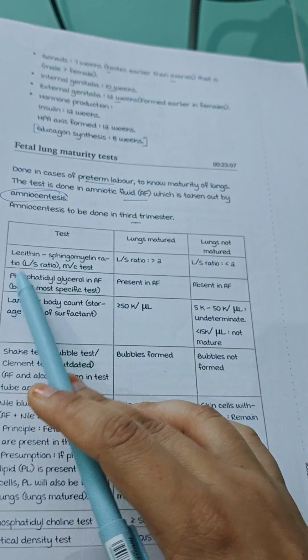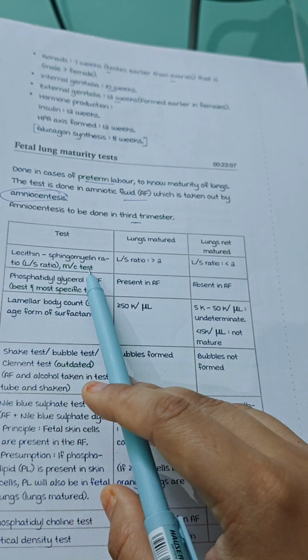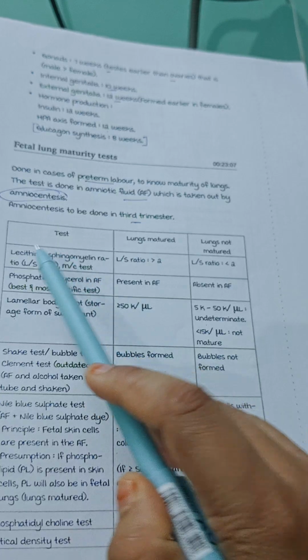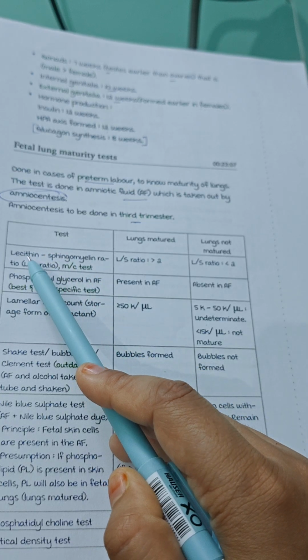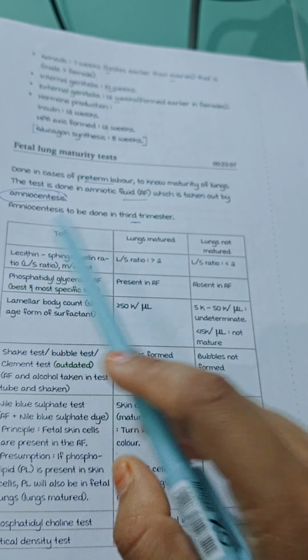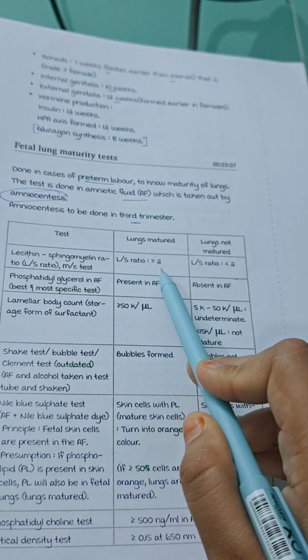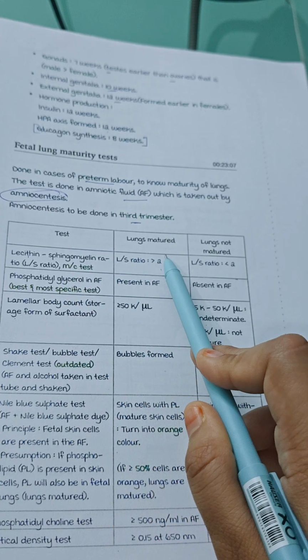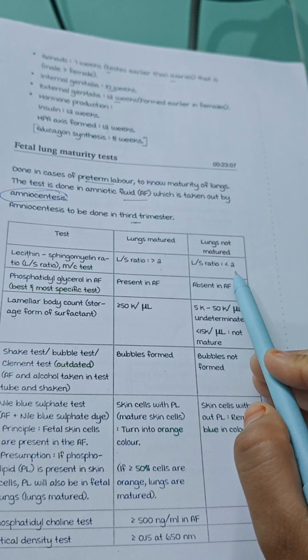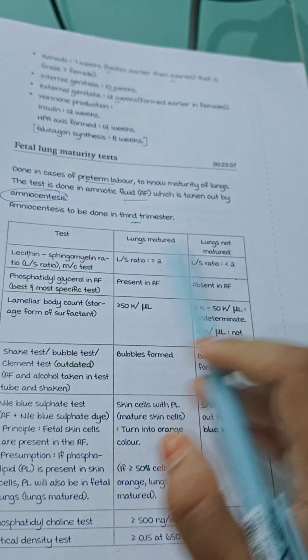LS ratio is lecithin to sphingomyelin ratio, and it is the most common test. If lecithin is more, then lungs are mature, and if lecithin is less, then lungs are not mature. So a ratio of 2 is taken. LS ratio more than 2 means lungs have matured, while LS ratio less than 2 means lungs not matured.